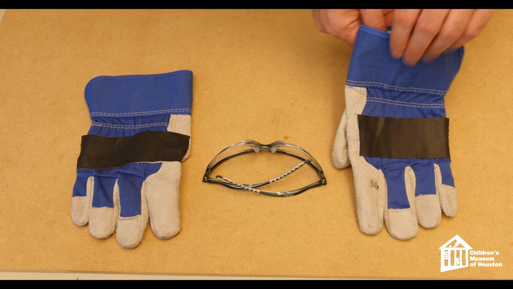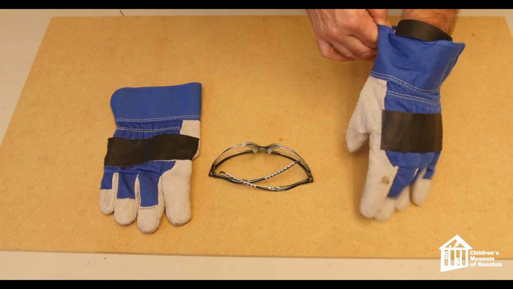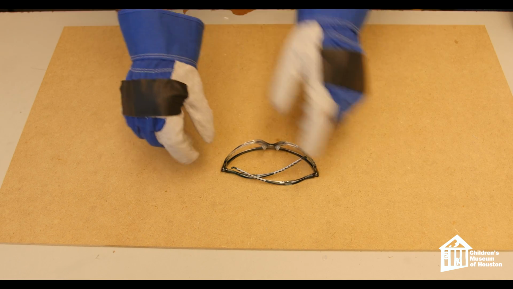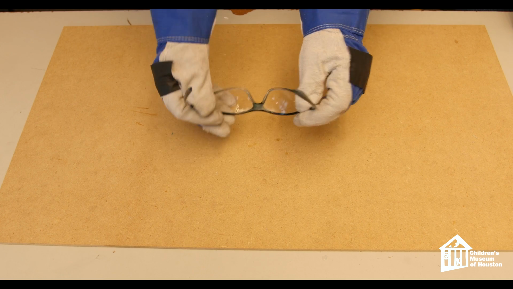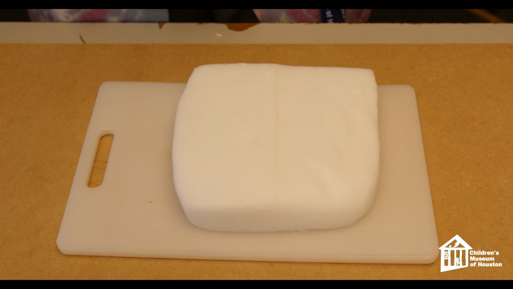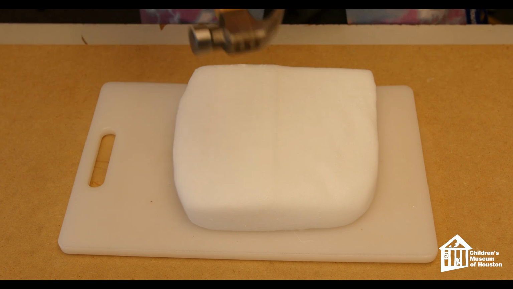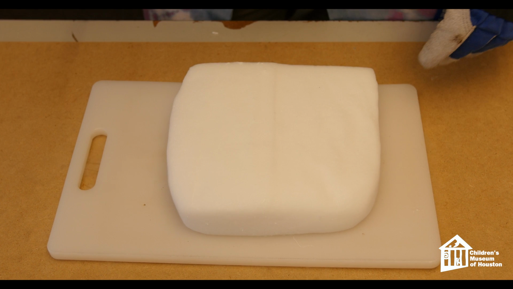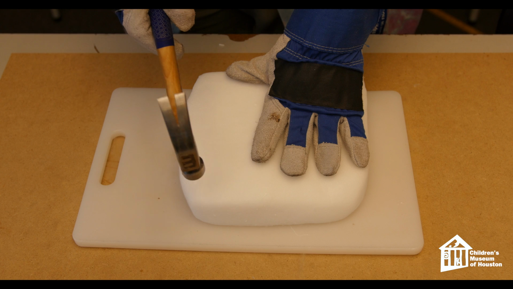Next, before handling the dry ice, make sure you're wearing insulated gloves to protect your hands and safety glasses to protect your eyes from stray pieces. Third, dry ice typically comes in very large blocks, far larger than you really need to use all at once, so it's best to break it up. Make sure to place any dry ice onto a cutting board or a piece of wood to protect tables and countertops. Then, gently tap it with a hammer.